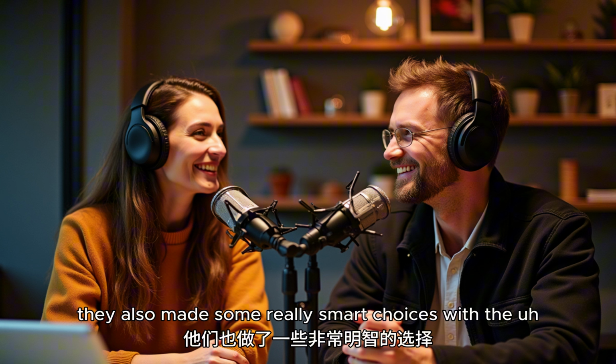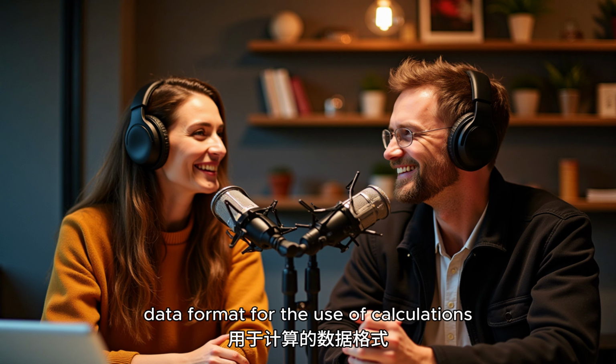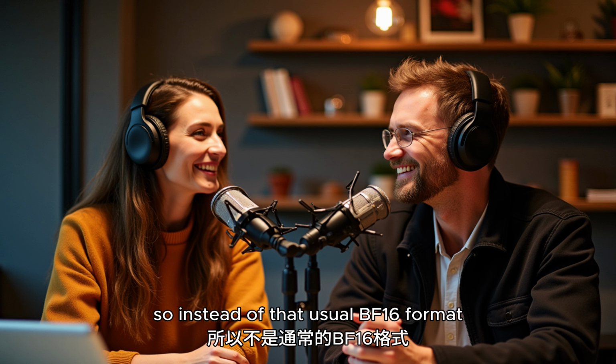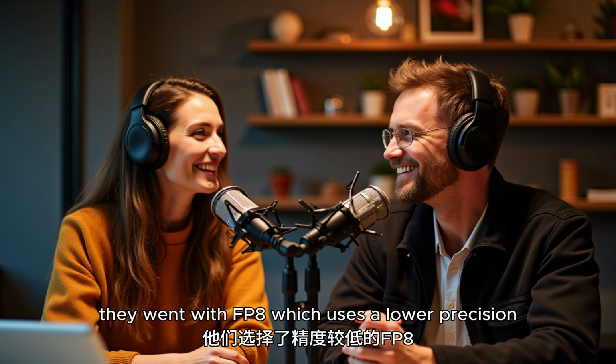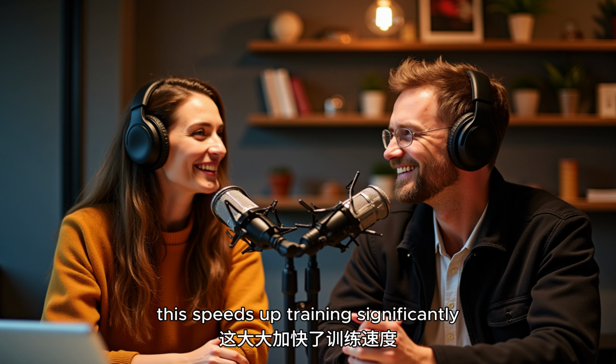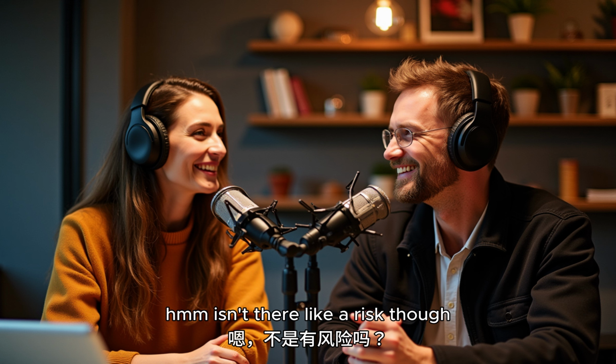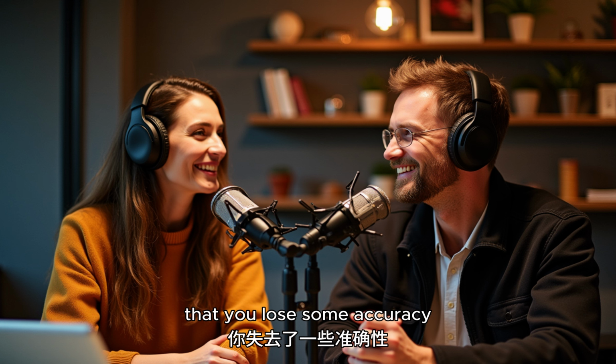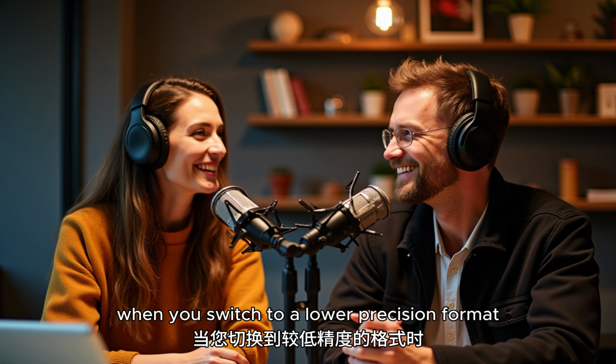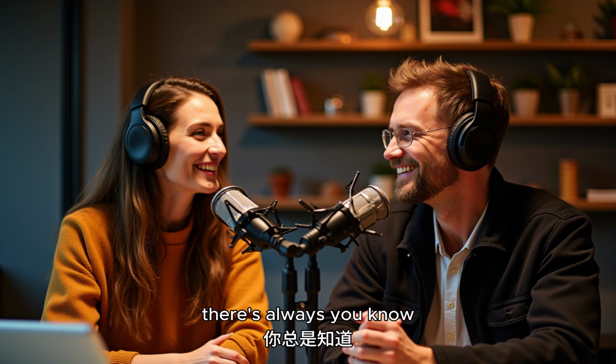They also made some really smart choices with the format they use for calculations. Instead of the usual BF16 format, they went with FP8, which uses a lower precision. This speeds up training significantly. Isn't there a risk though that you lose some accuracy when you switch to a lower precision format? Well, yeah, there's always a trade-off.